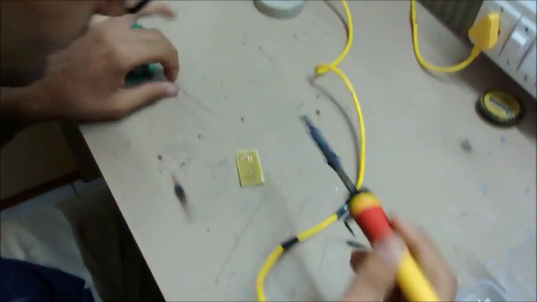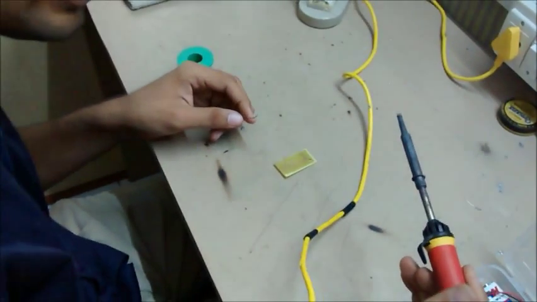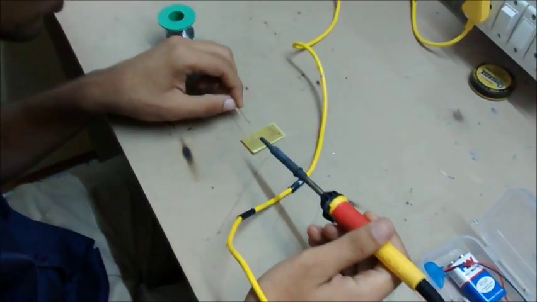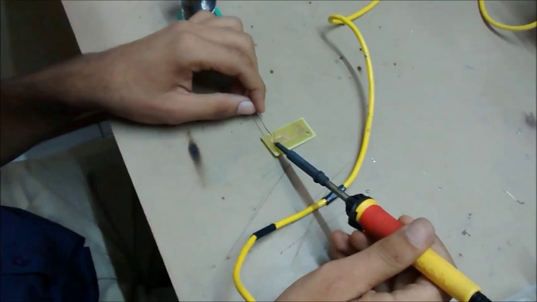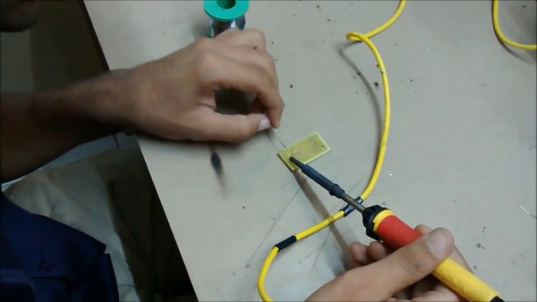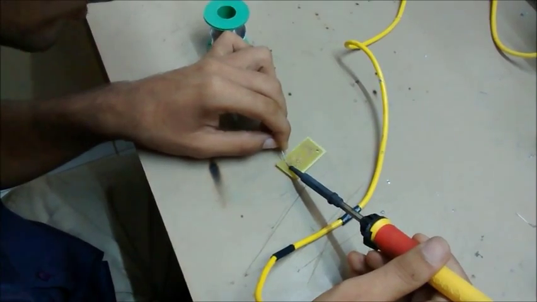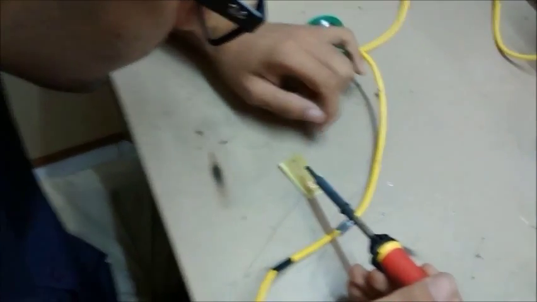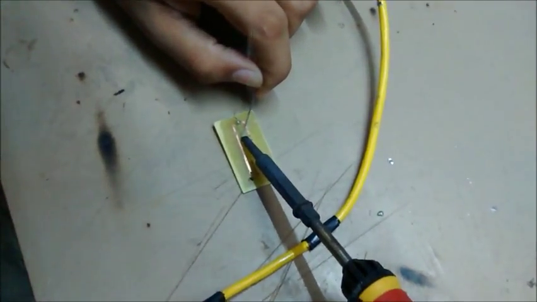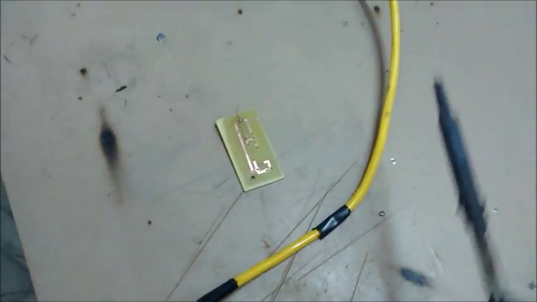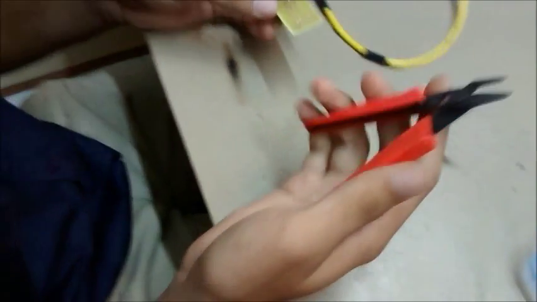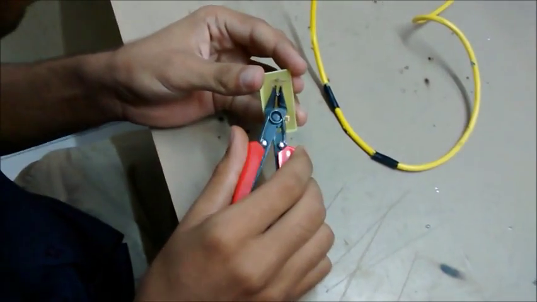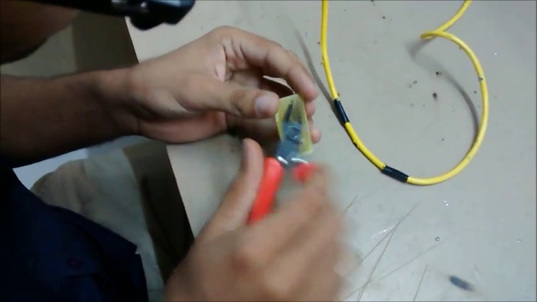I have heated the solder iron. Now how to solder? For soldering, hold the solder iron in one hand, solder wire in the other, and just touch the solder iron where you want to solder and insert the soldering wire from the other side, and when you are done with it, just pull it off. After soldering, use this cutter. This is a wire cutter, and cut this off. Cut the remaining part off. Similarly, we will solder all the other components.